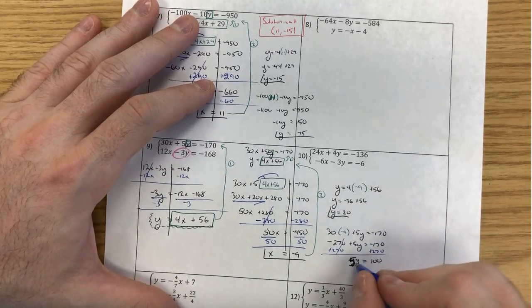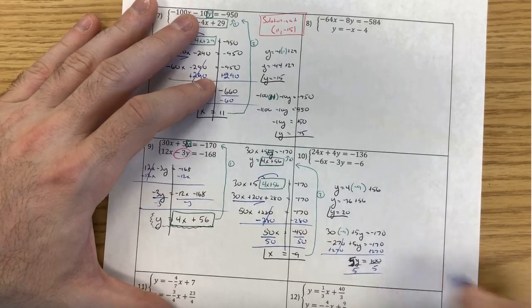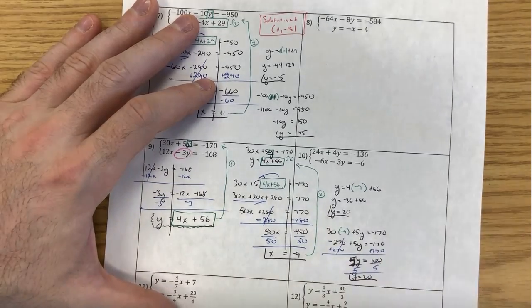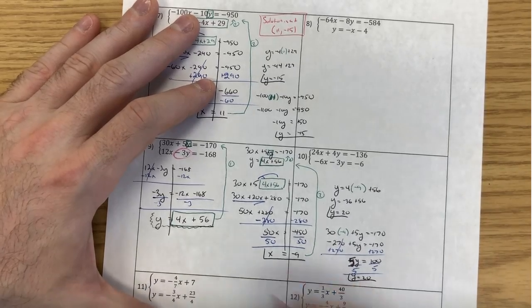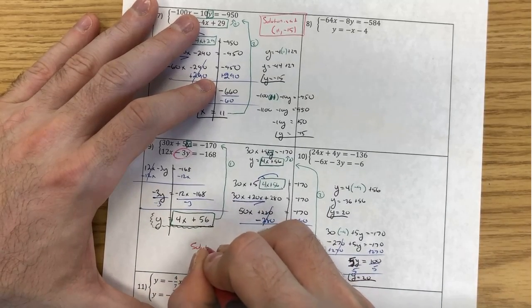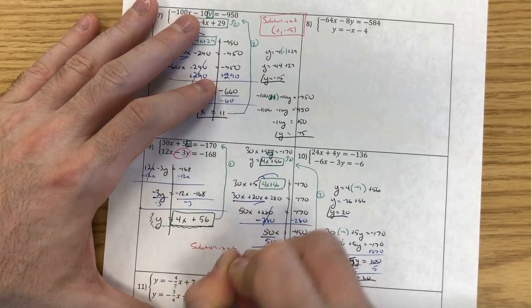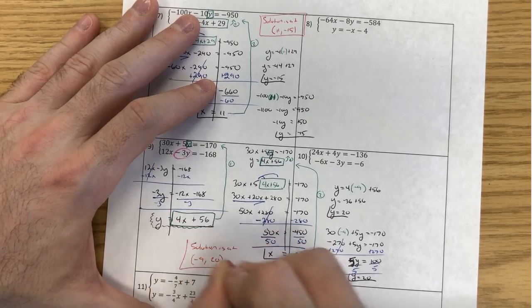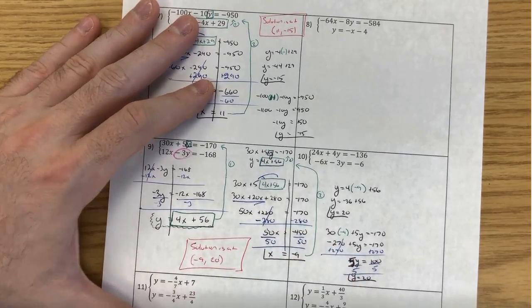I divide both sides by 5. I get, again, y is equal to +20. So I know that no matter what, I have a solution at -9, +20.